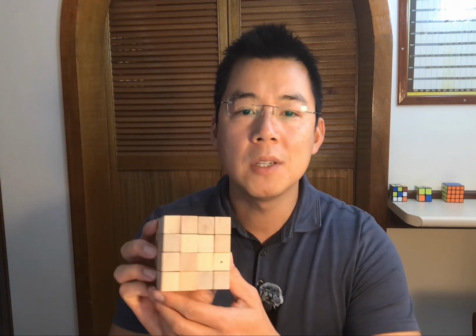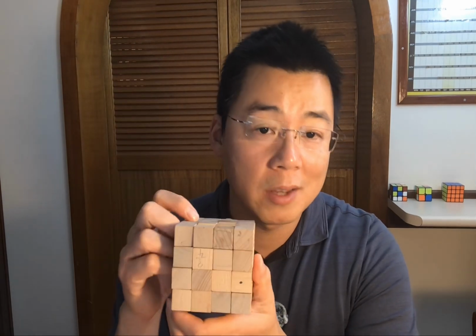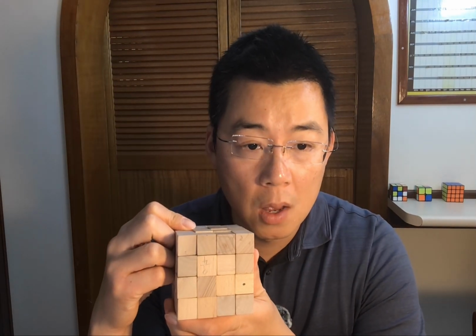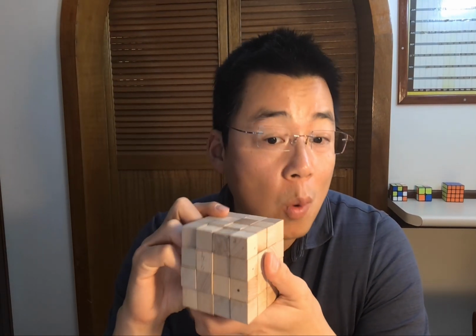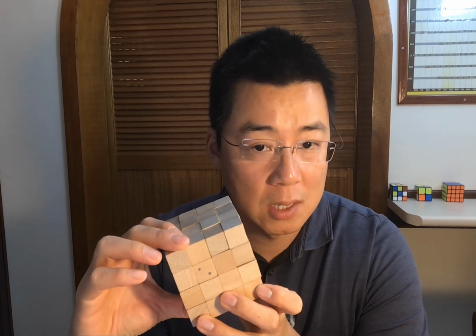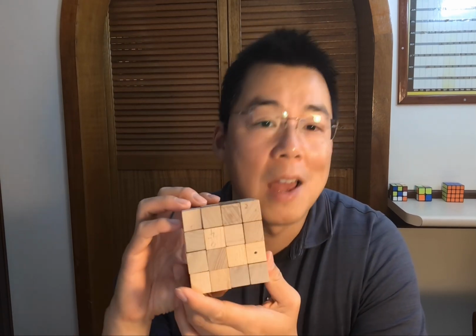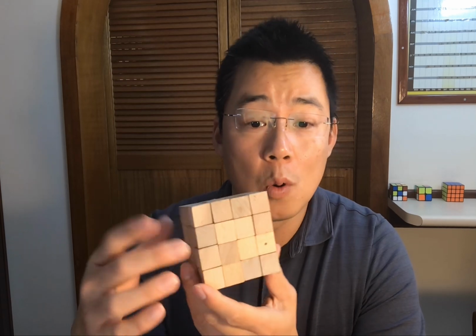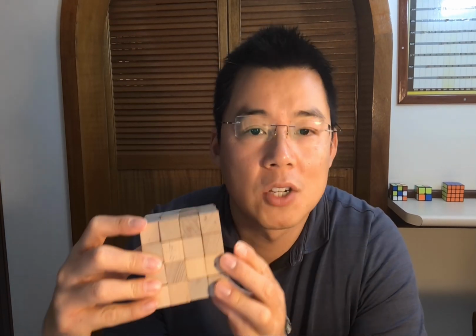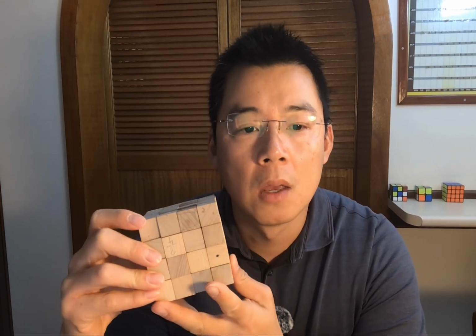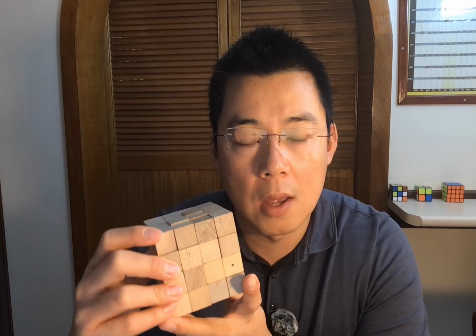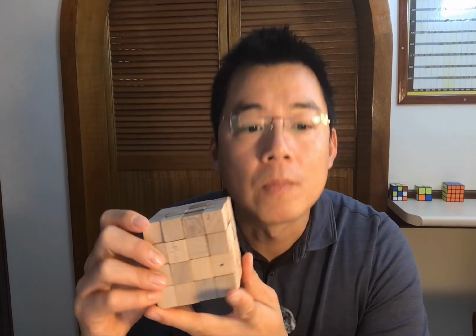Now, imagine if now the side length is 4. Will the number of corner blocks still be 8? Yes, absolutely, because the corner position will never change, it will always be 8. So 8 blocks with 3 red faces.